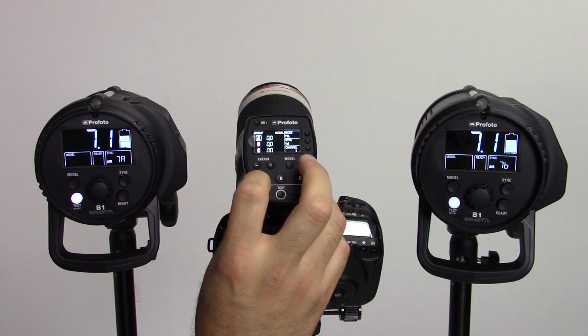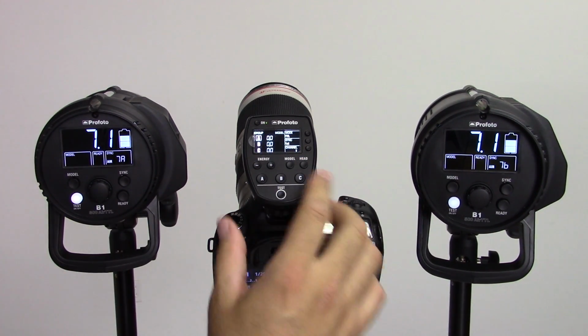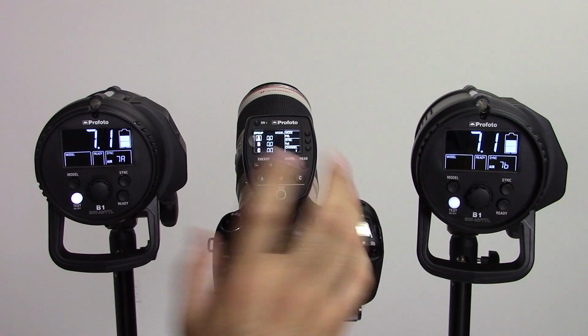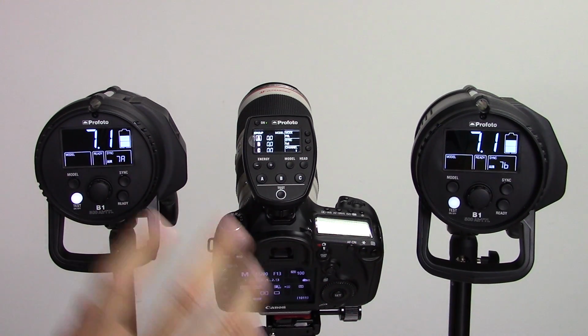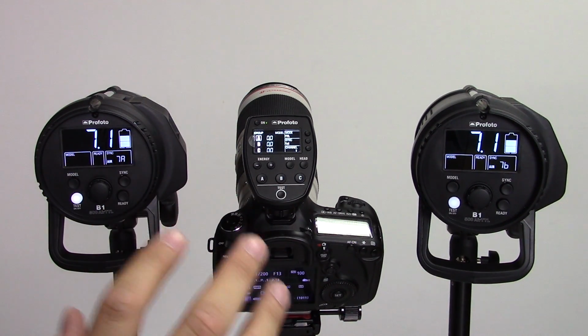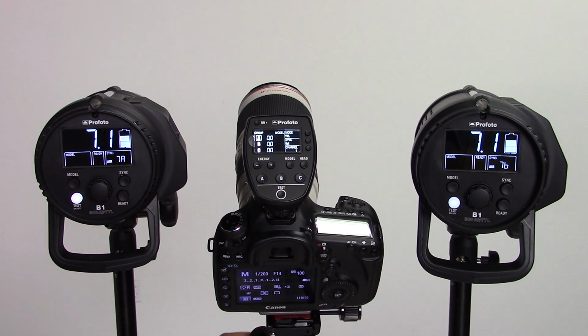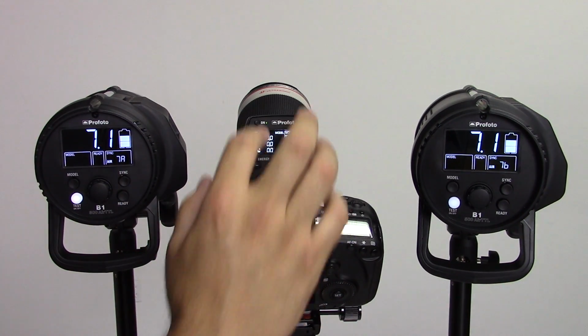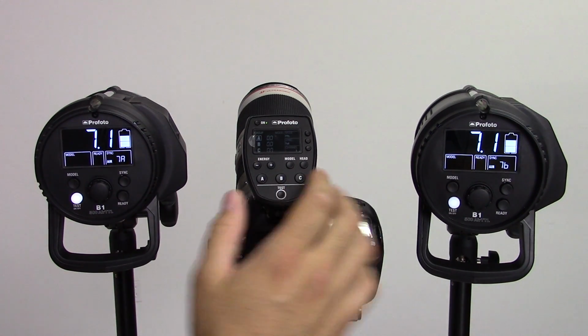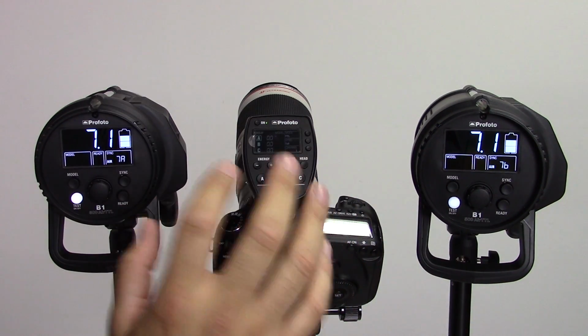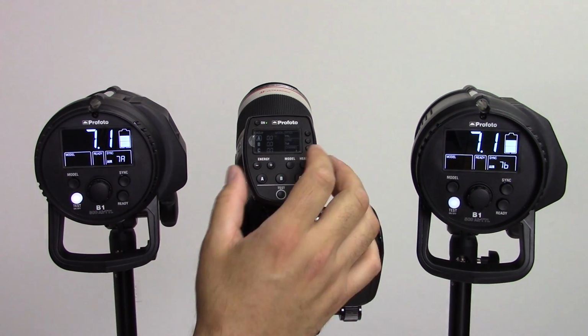What it is, is it's establishing a ratio between these three groups. You have group A, group B, and group C, and it only works when you have two or more groups active, when you have two flash heads or more active. If you only have one flash head and you're only using one group, these ratios don't work because there's nothing to ratio it against. You can't really establish a ratio with one flash head. A lot of people think that this is exposure compensation, which it's not. And I'm going to show you that right now.